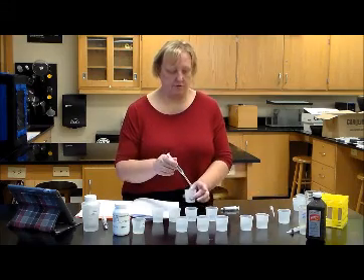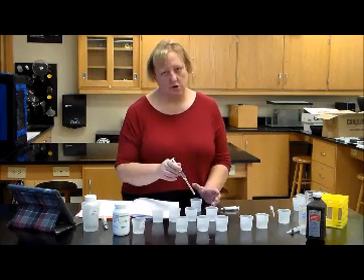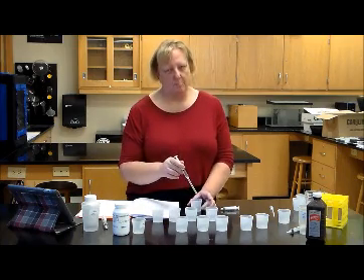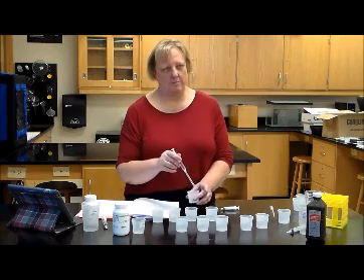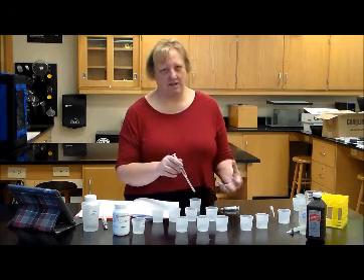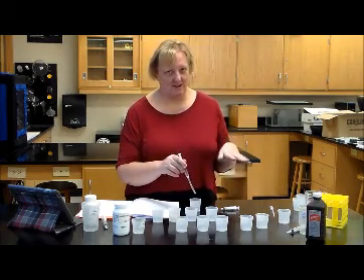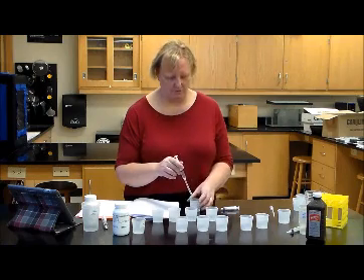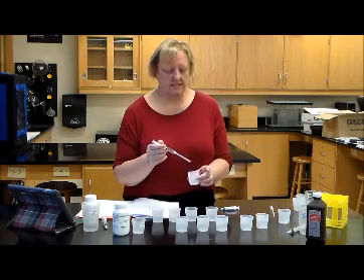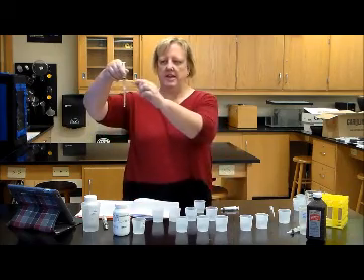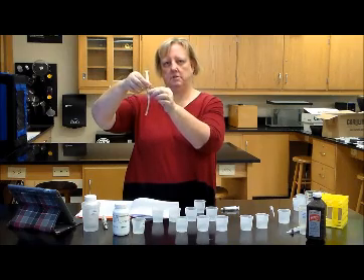Drop by drop, and after each drop, swirl. Drop and swirl, drop and swirl. It'll start to turn pink, but as you swirl it, the pink color is going to go away. Then you drop again, and it'll turn pink, and the pink color will go away. And then suddenly, it'll turn pink and stay there. It may even turn purple, but it's going to be there, and as soon as it does that, stop. Take your reading. That's how much H2O2 is left.